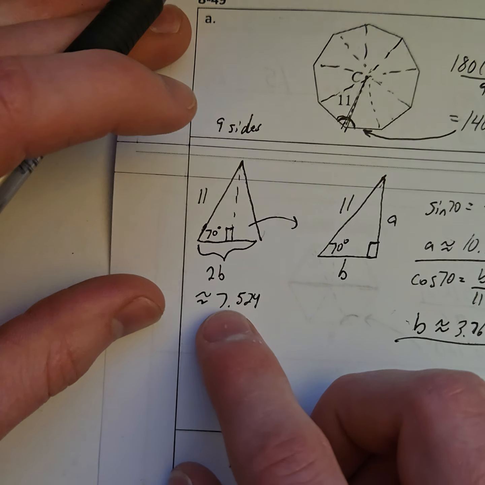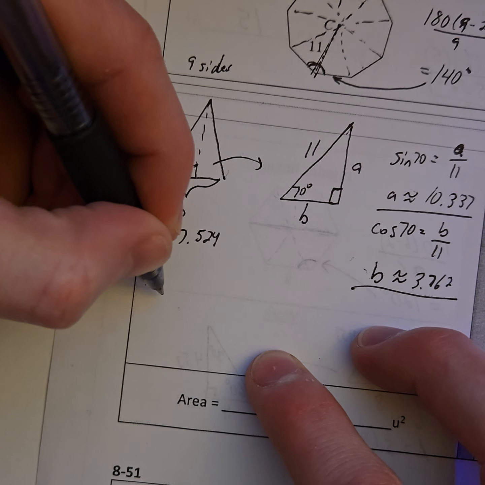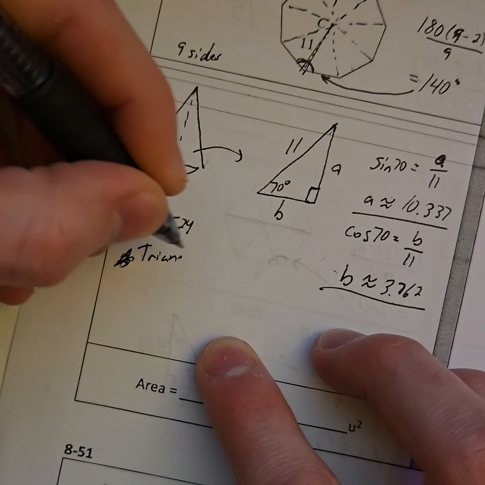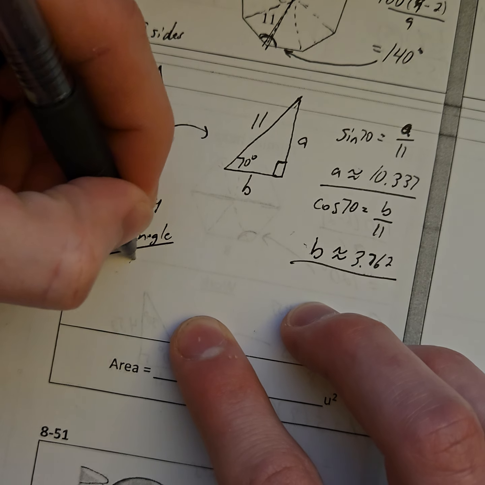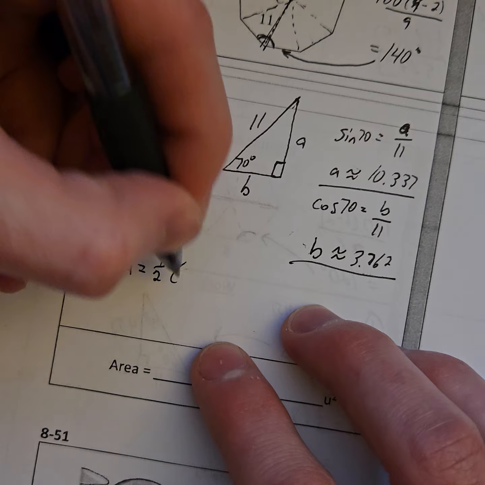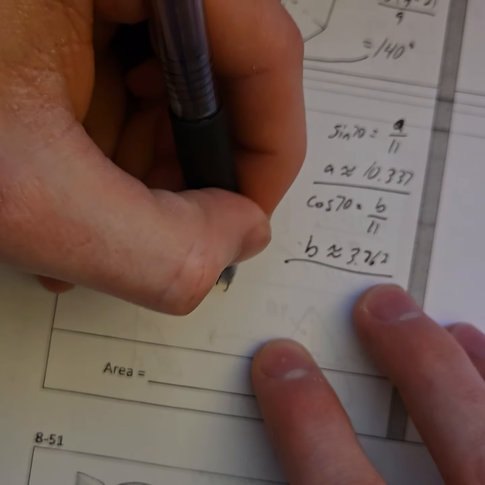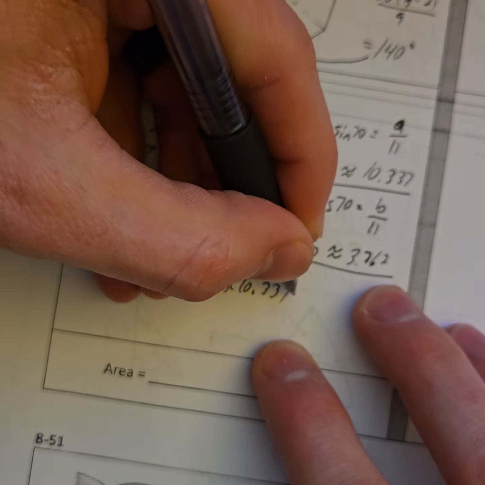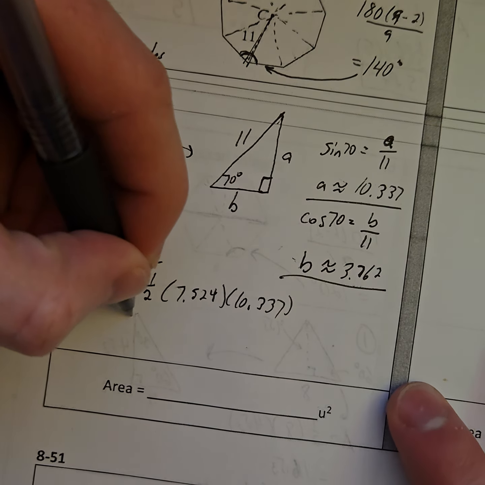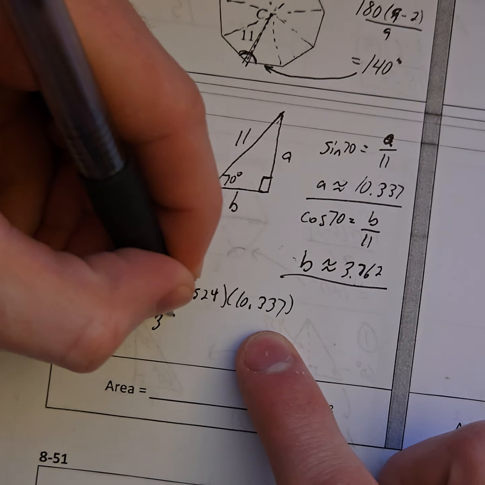So if I want to find the area of this triangle right here, I want to take 1/2 base times height. Let's label our work here. This is for the triangle. Area is going to be 1/2 of 7.524 times 10.337. Then if you plug that into your calculator, you should get around 38.8.